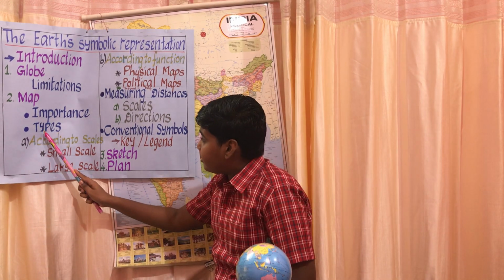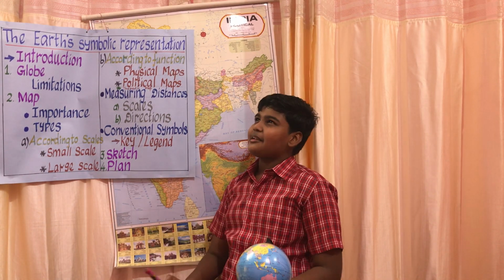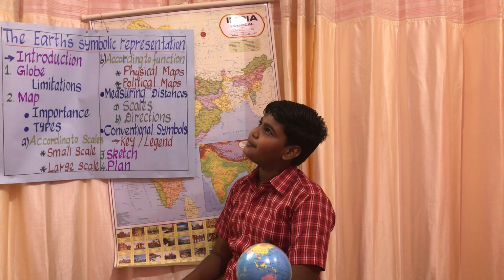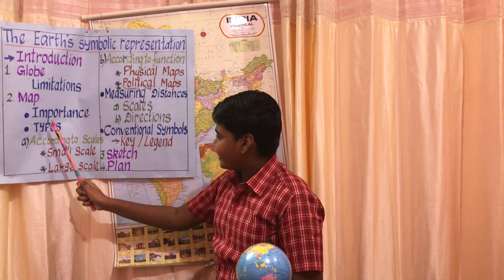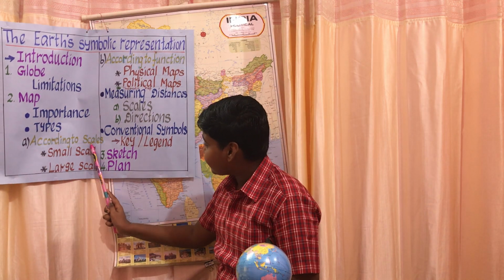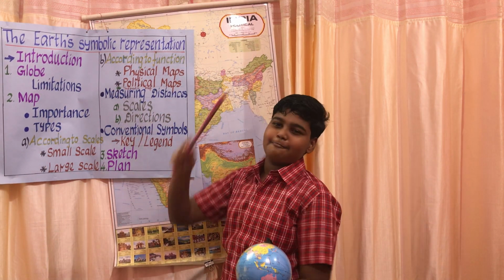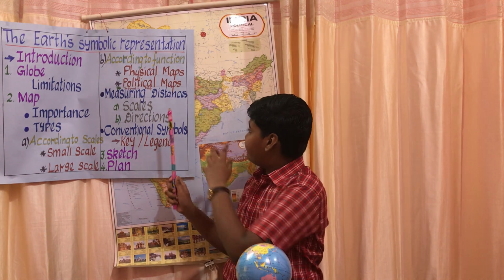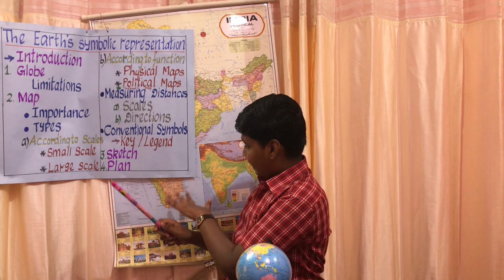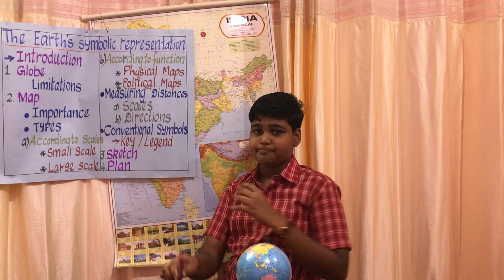Now we can learn about the types of map. So everyone will think, oh, types of map means physical, political, thematic. No, the types of maps are according to scale and according to function. The map is useful for representing different places and distances of different places.